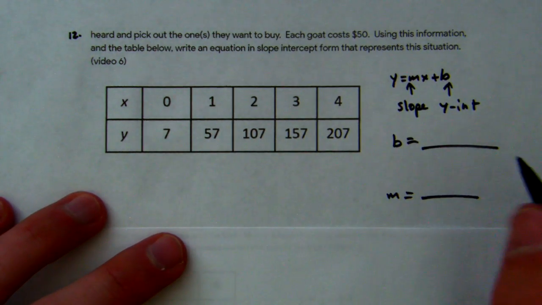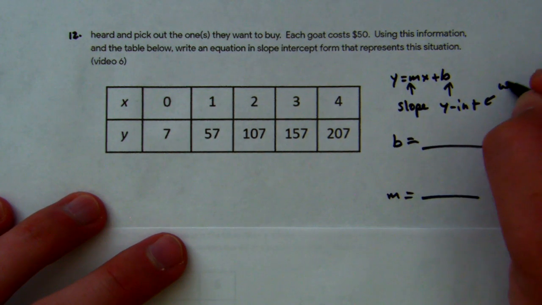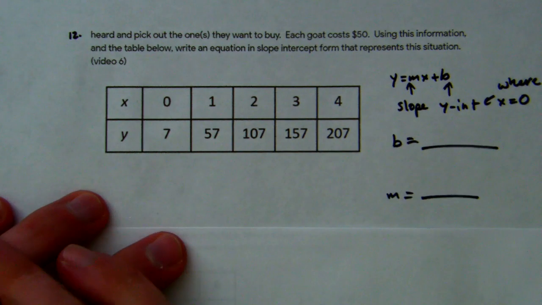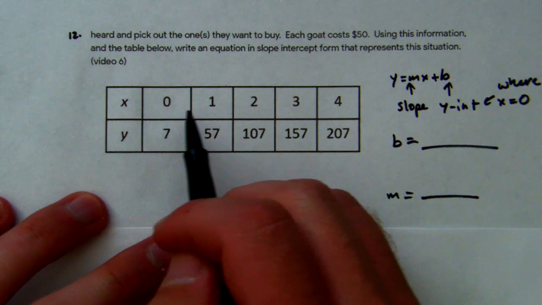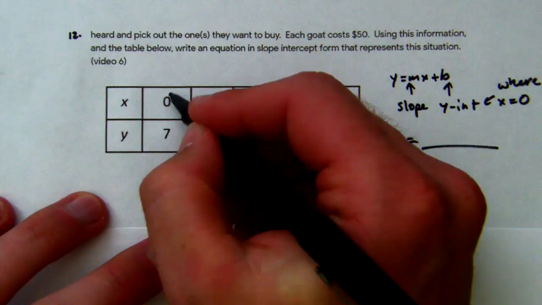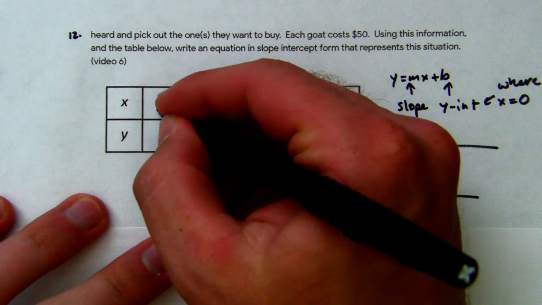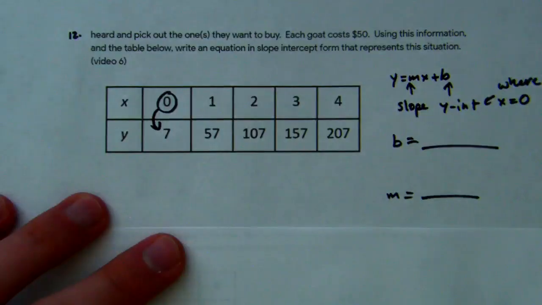So to find the y-intercept, this is where x equals 0. So we need to find our x row. We're going to find where it's 0, and we're going to circle it. Now, again, there's a lot of mistakes being made where we're taking the number next to it. That is not the y-intercept. We have to take the y value that goes with 0.